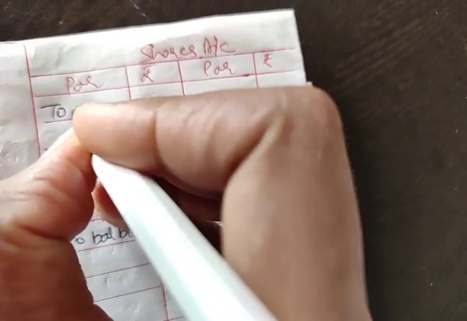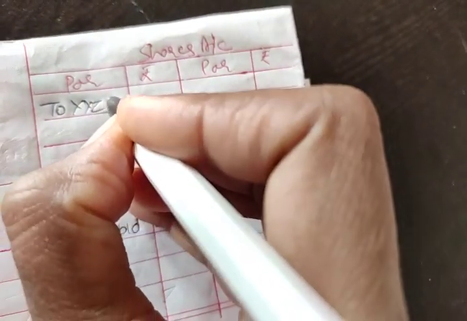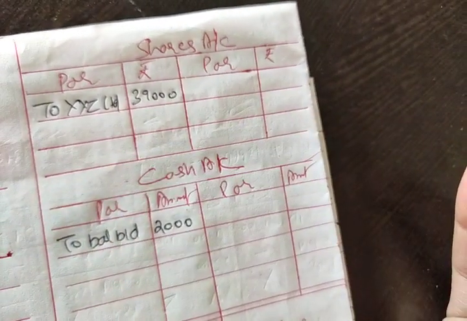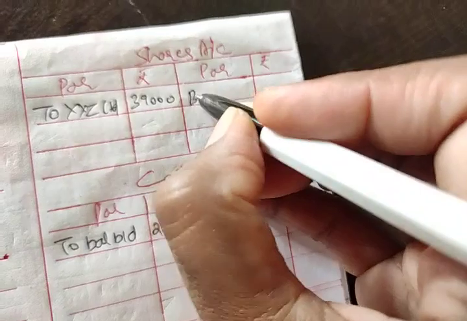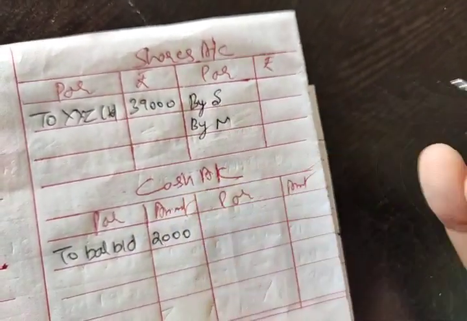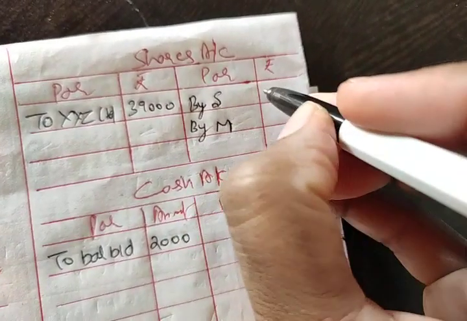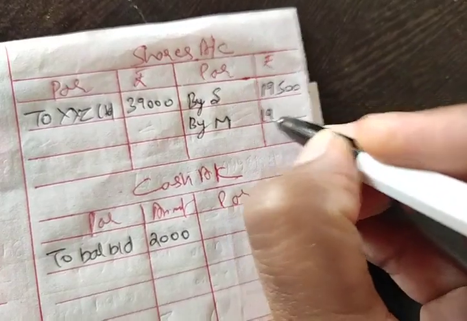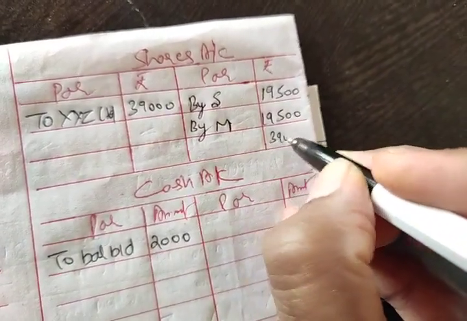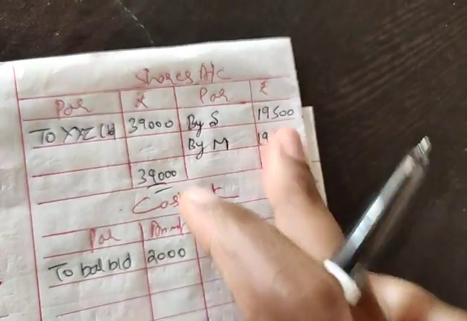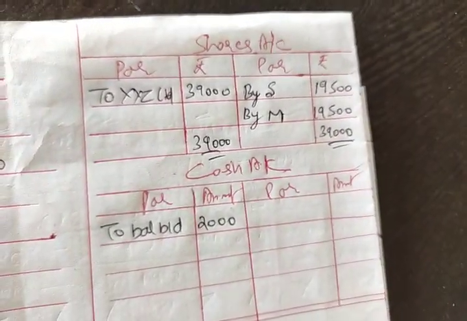So take first the shares account. Who is issuing? The issuer, that is your XYZ Limited. How much totally they have issued, worth rupees 39,000 shares they have issued, and to whom we are distributing, we are giving to the Sun and to the Moon. In which ratio? In PSR, which is equal. If I go for the equal, both will get 19,500 and your shares account will get closed. Fine, 19,500 your shares value for both.